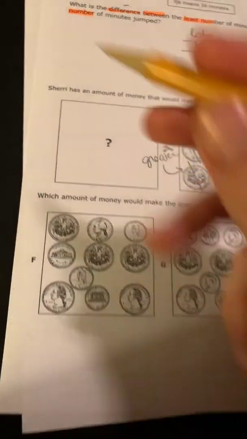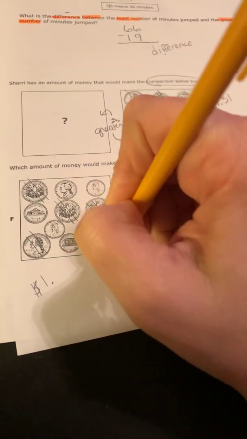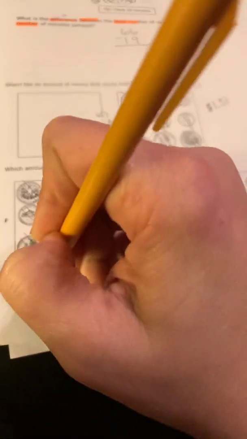All right, well, count your larger coins. 1, 2, 3, 4 quarters. There's $1. 25. Any dimes? No. Plus 5, 30, 35, 36, 37, 38. Is $1.38 more? No.